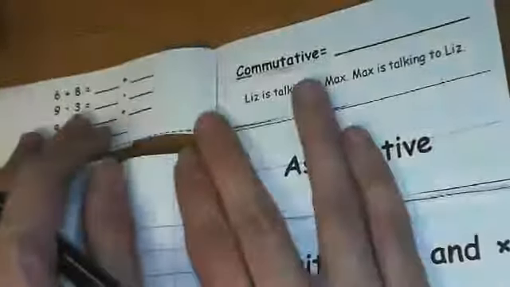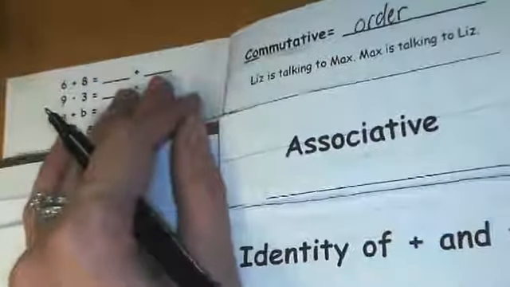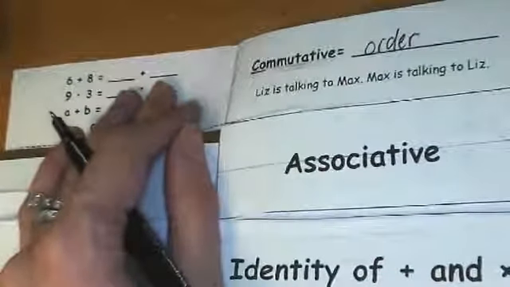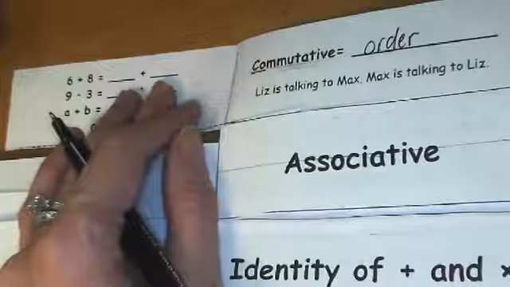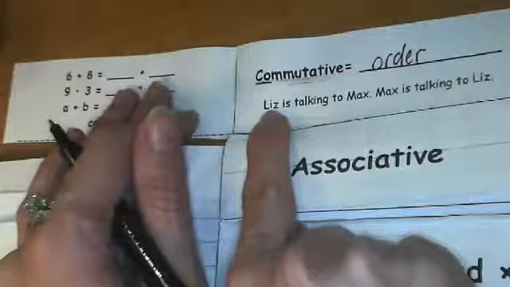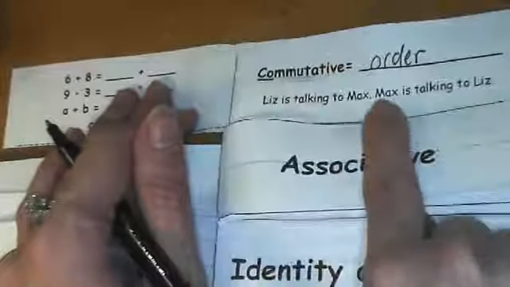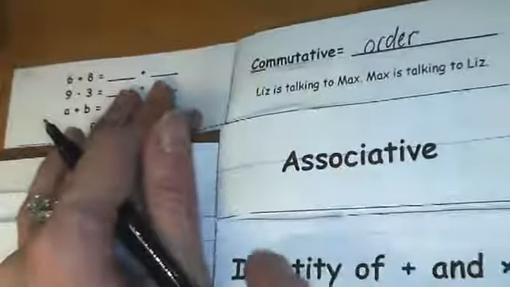So commutative property has to do with the order. Changing the order. Okay? So Liz is talking to Max is the same thing as Max is talking to Liz. It's just that Liz is listed first in the sentence in one and Max is listed first in the other. So changing the order around.